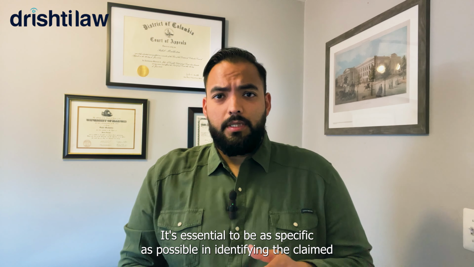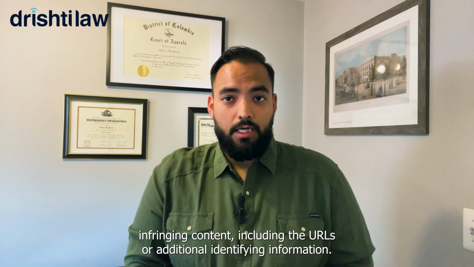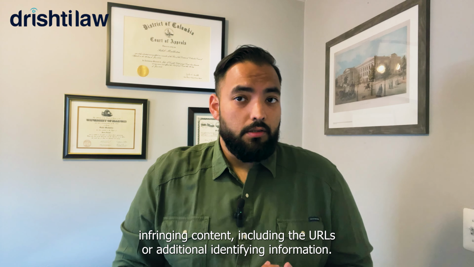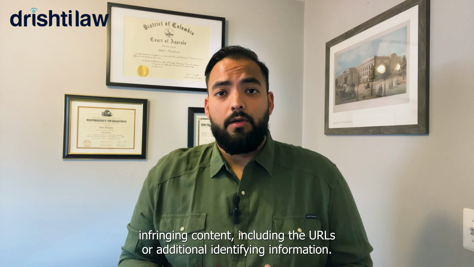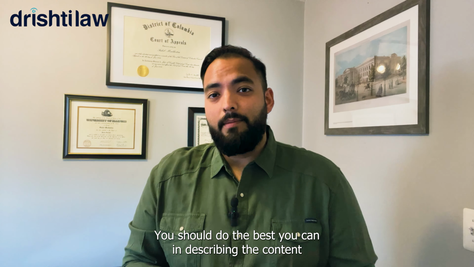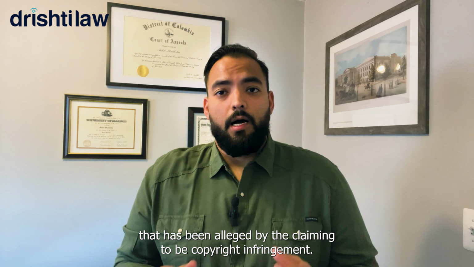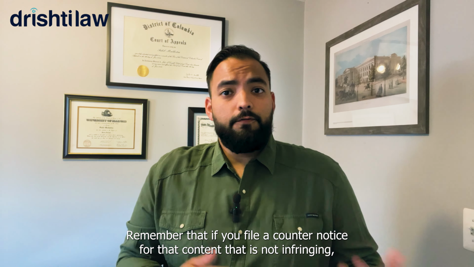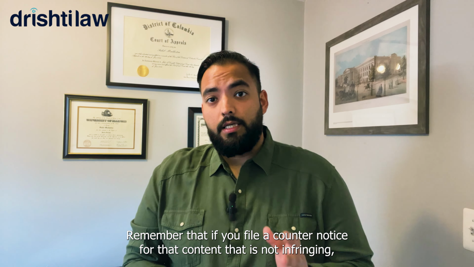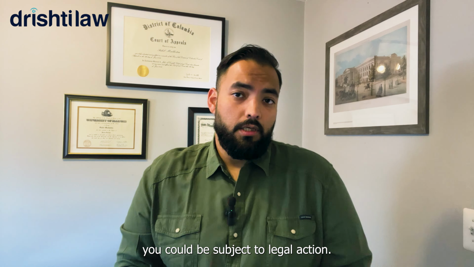It's essential to be as specific as possible in identifying the claimed infringing content, including the URLs or additional identifying information. You should do the best you can in describing the content that has been alleged by the claimant to be copyright infringement. Remember that if you file a counter notice for that content that is not infringing, you could be subject to legal action.